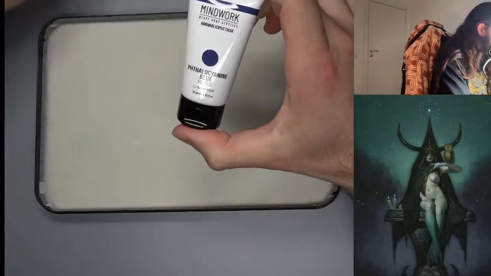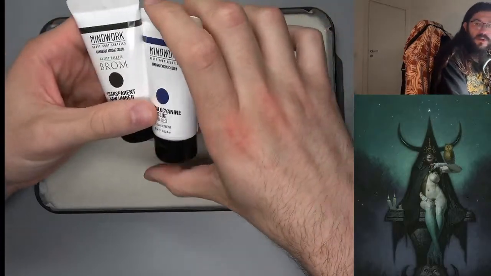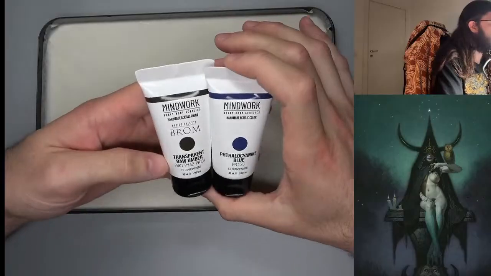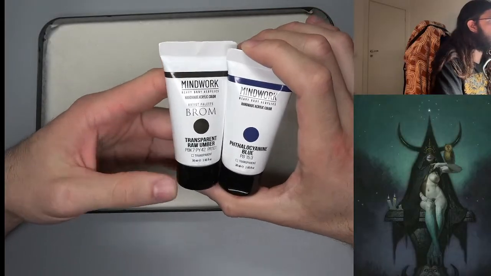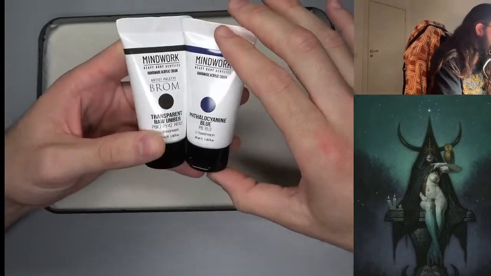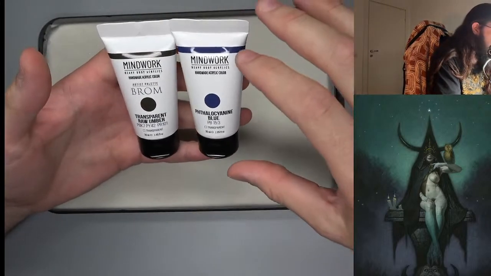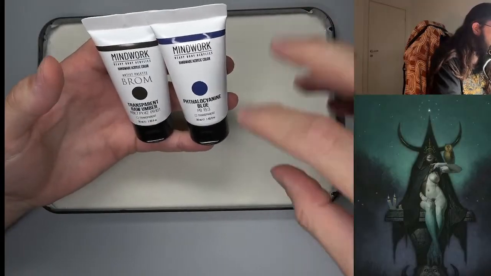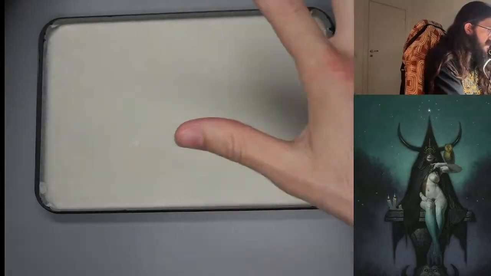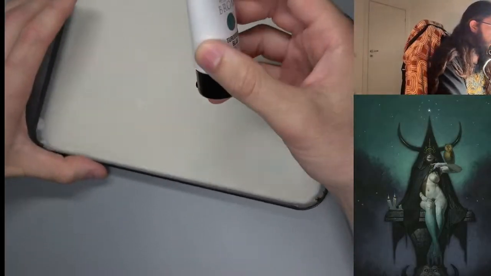During this painting job, we will also analyze together all the brand new paint tubes from Mindwork. So we will check out each color, its technical specifications, and all the features that they usually have. So let's try to create the palette.